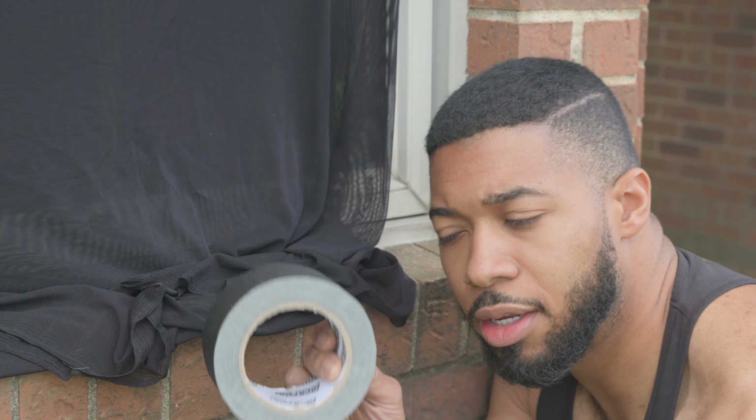Let's try to go between there. Tape it. And like, you know, this system is super modular because you could obviously see this working in a variety of situations. Wherever you have a flat surface that gaff tape will stick to, you can stick your magnet. So now you have that magnet there.